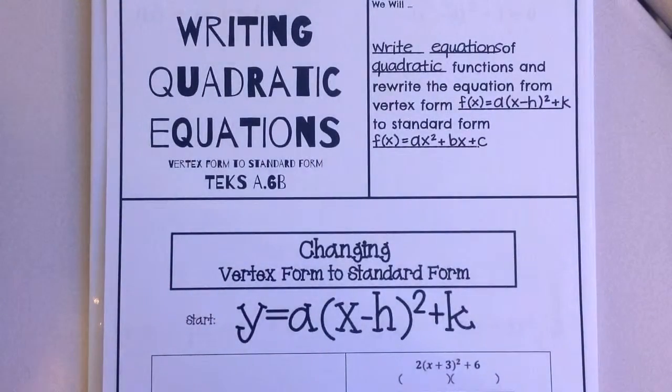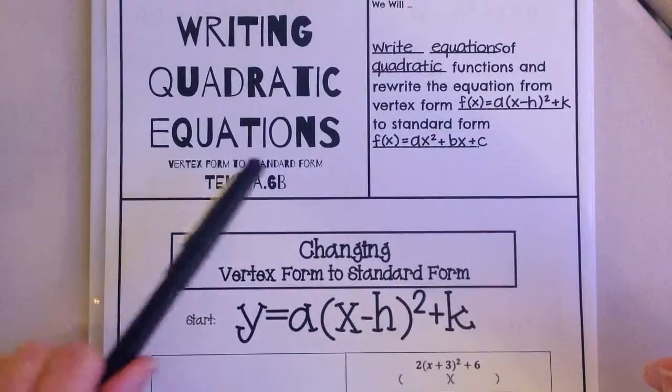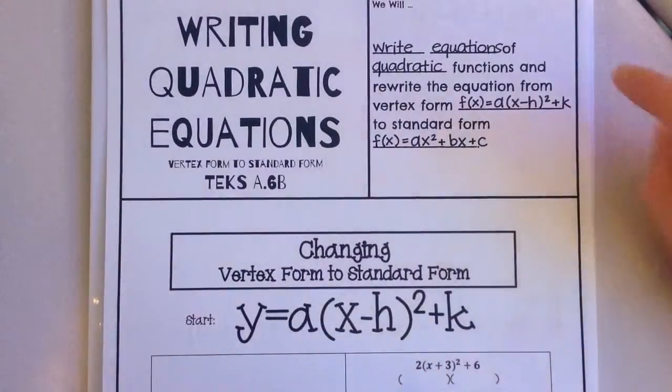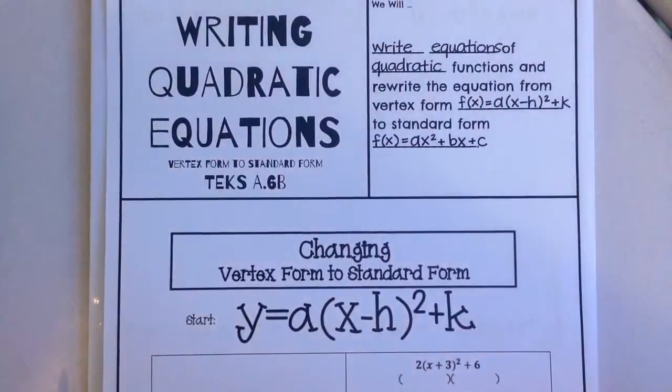Okay, for this lesson, we are going to talk about writing quadratic equations. More importantly, changing it from vertex to standard form and doing that rearranging and seeing how that works. So our we will statement: write equations of quadratic functions and rewrite the equation from vertex form.